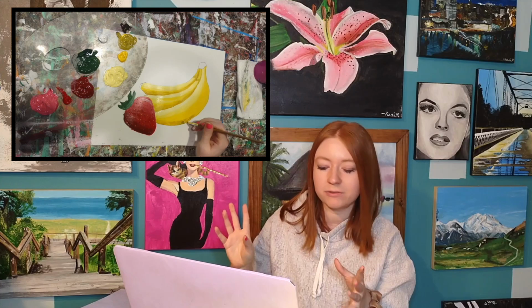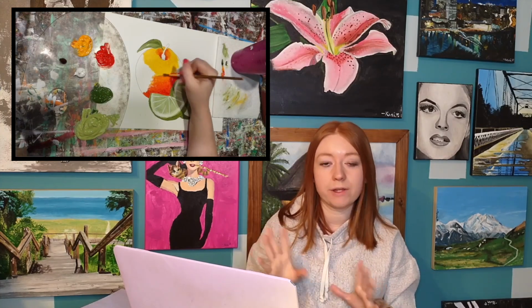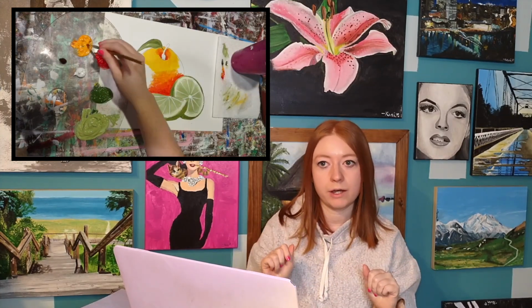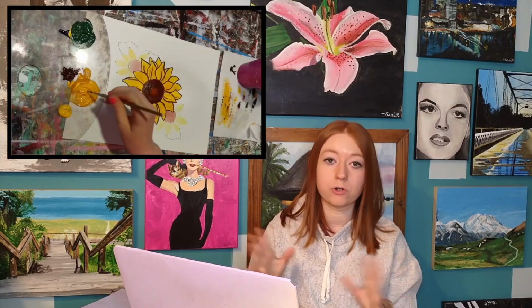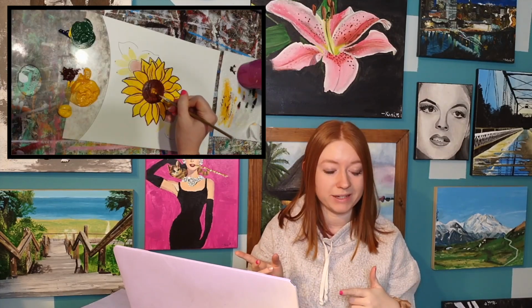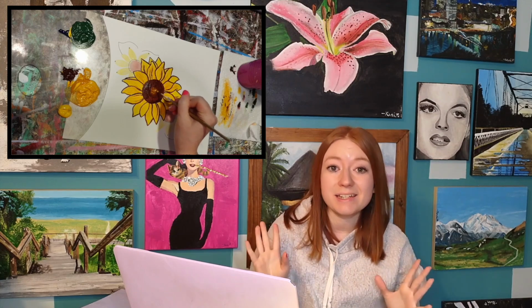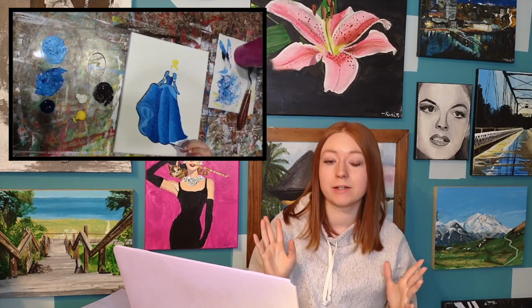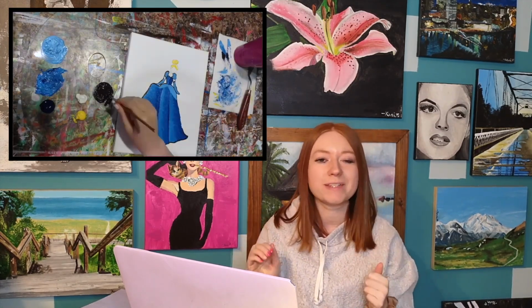Here today, but also we do a lot of still life, like fruit paintings. We do flower paintings in both acrylic and watercolor paint. We even do things like Disney-inspired portraits, inspired by all our favorite childhood movies, and so much more.